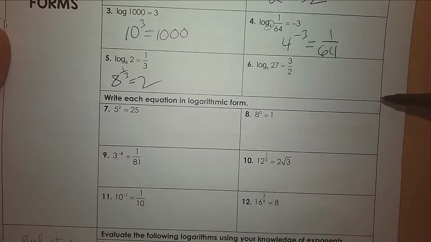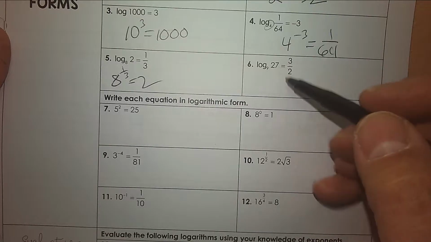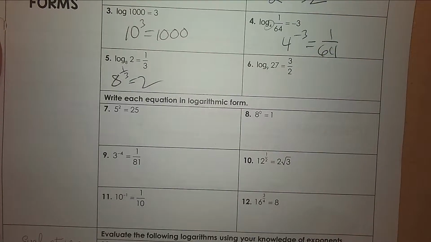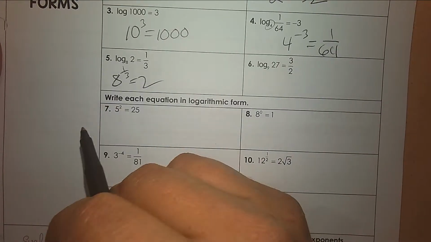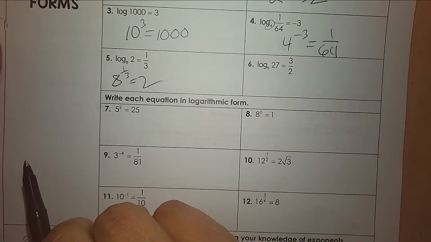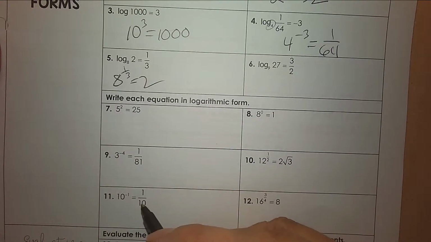Want me to read it first? Log 27 base 9 is equal to 3 over 2. Go! Say it like you mean it so I can hear it. Log 27 base 9 equals 3 over 2. Good.